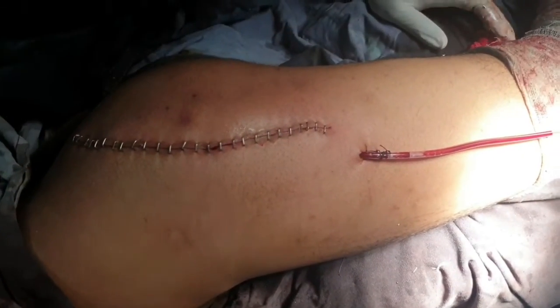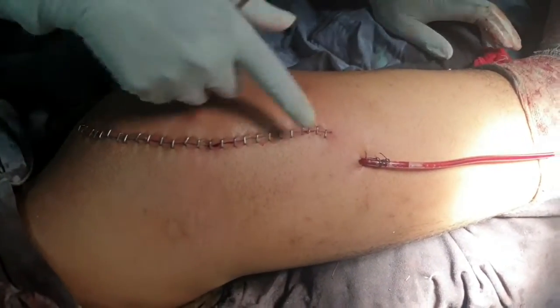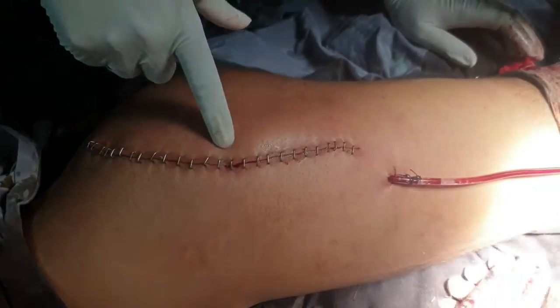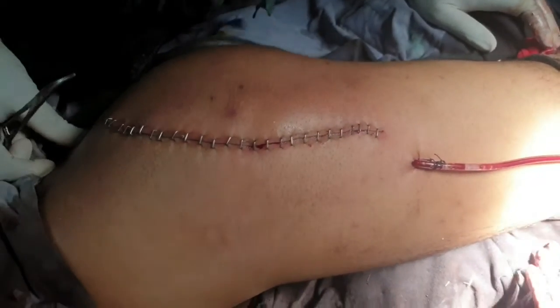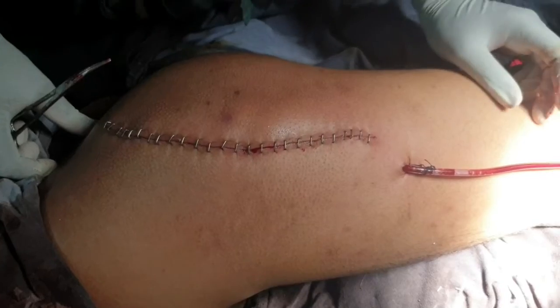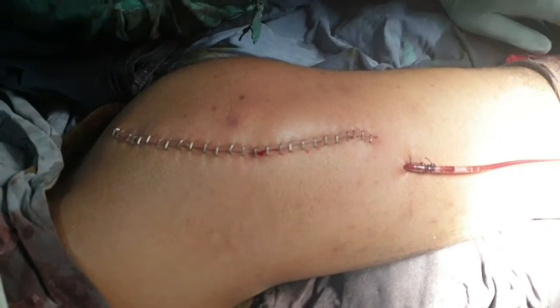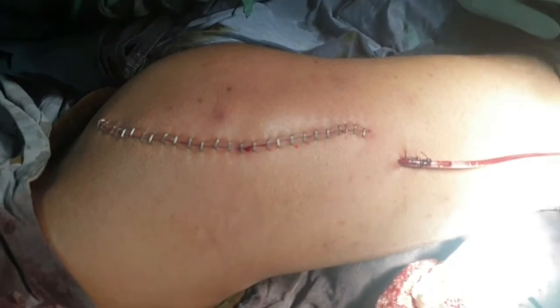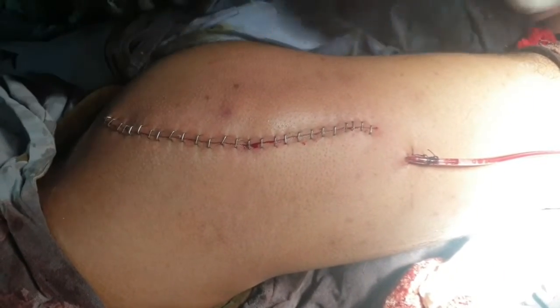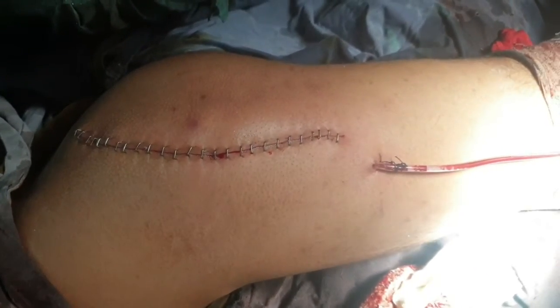So this is the final closure. This is the incision. Here is the posterior superior iliac spine. So this is our standard Kocher-Langenbeck approach. So thank you, and thanks to the team for the nice operation.